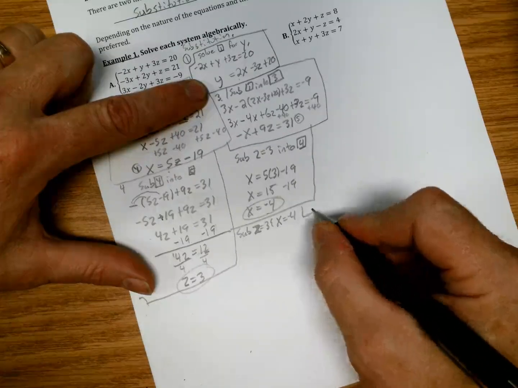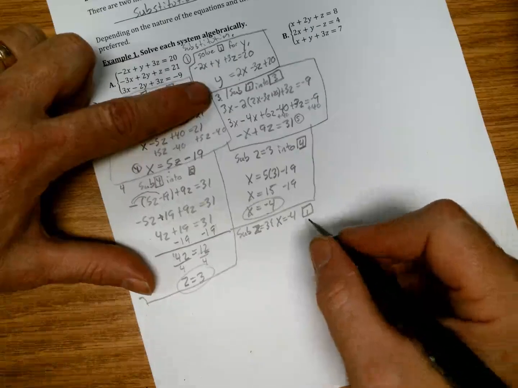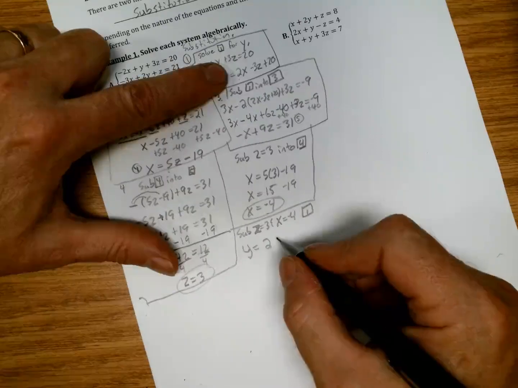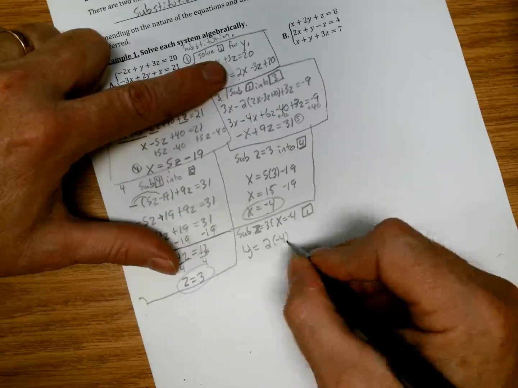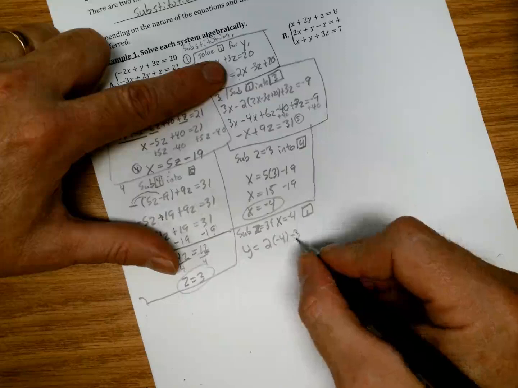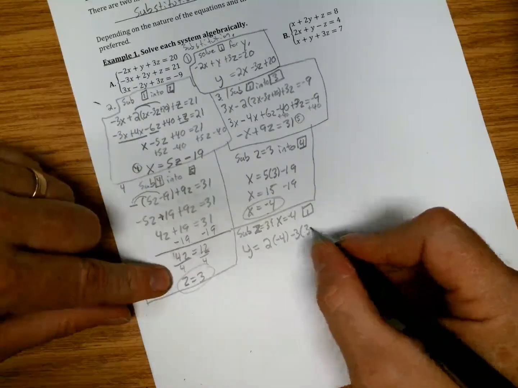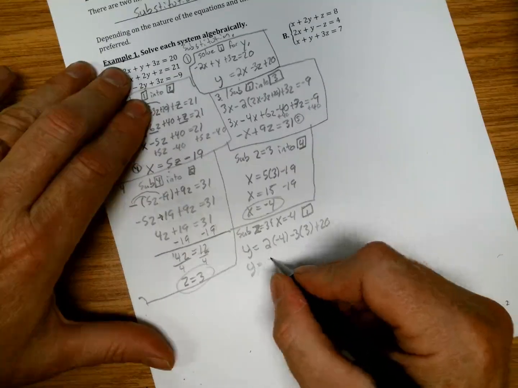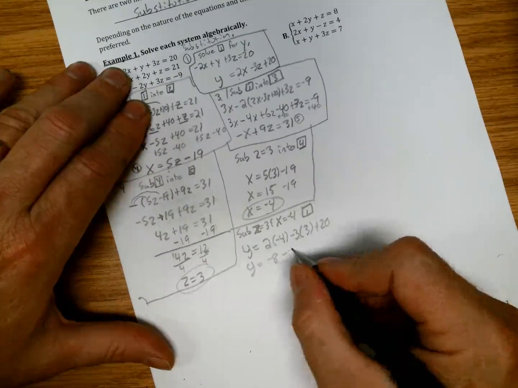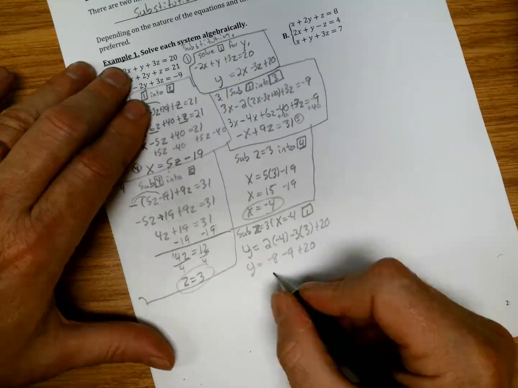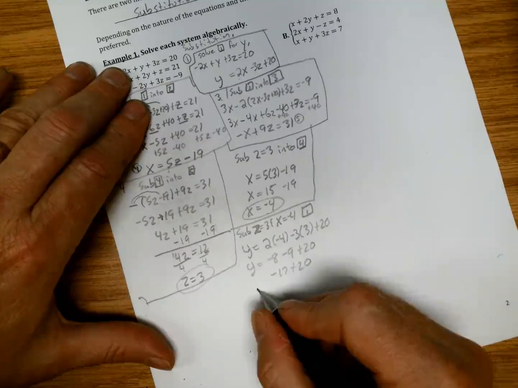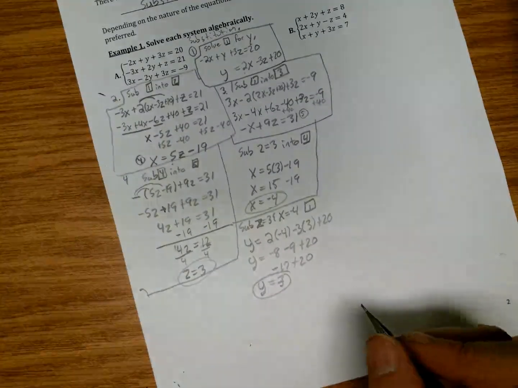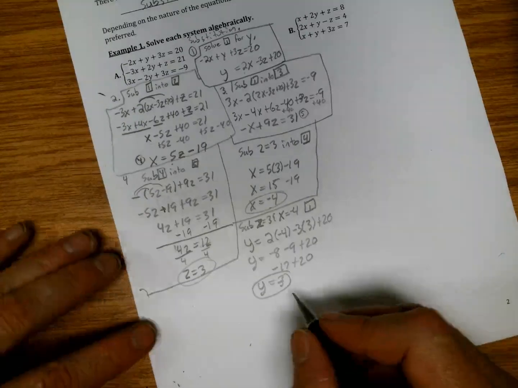Oh, that's z equals 3. z equals 3 and x equals negative 4 into equation 1. It's kind of a modified one up here. So I'm going to say y equals 2 times my x, I'm pointing with this finger up here, which is negative 4, minus 3 times my z, which we have right here is 3, plus 20. So I got y equals negative 8 minus 9 plus 20, which is negative 17 plus 20. So we got y is equal to 3 as well.